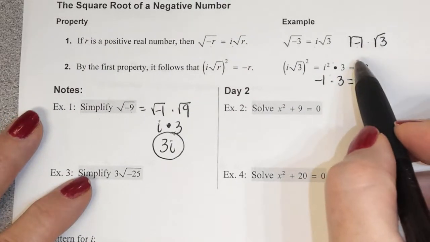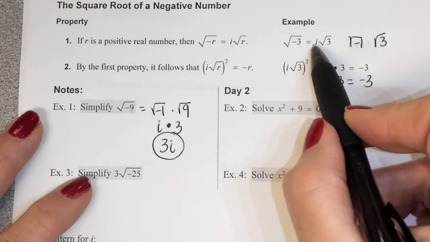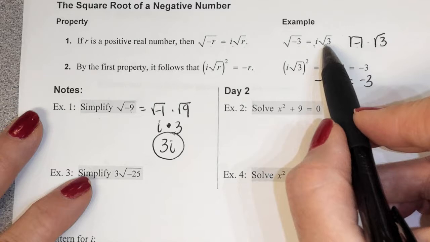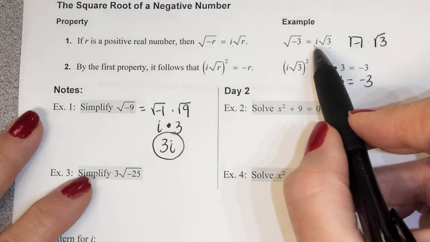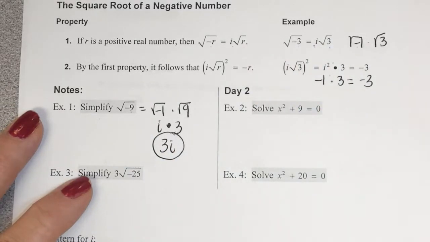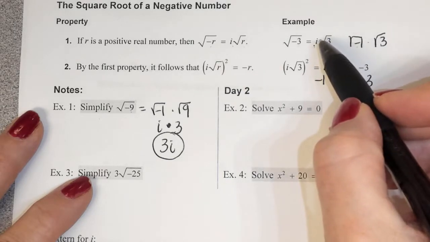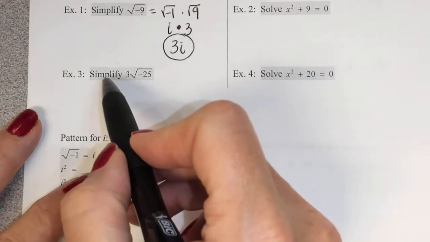See how in this case, we had an i and a radical 3? We put the i in front of a radical. Why do you think we might want to put it in front? Yeah, you might think it's actually under the radical and it's not. That's why we put the i in front. Very good.